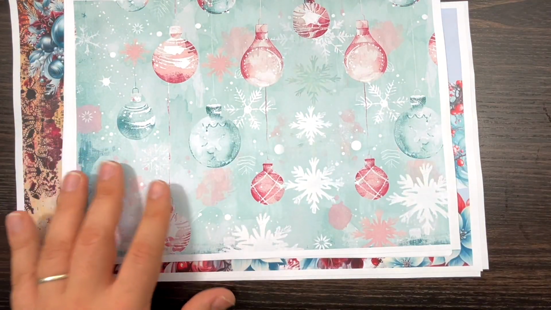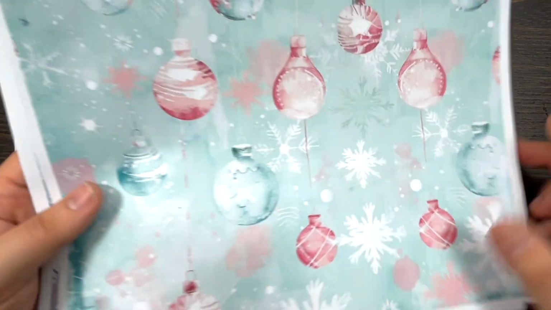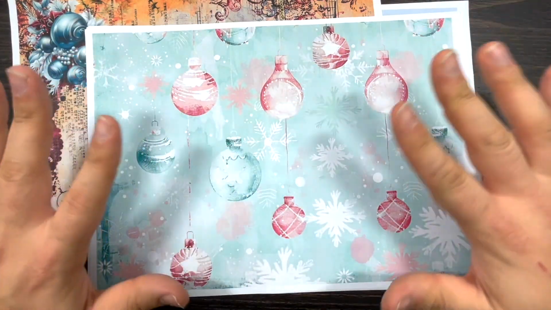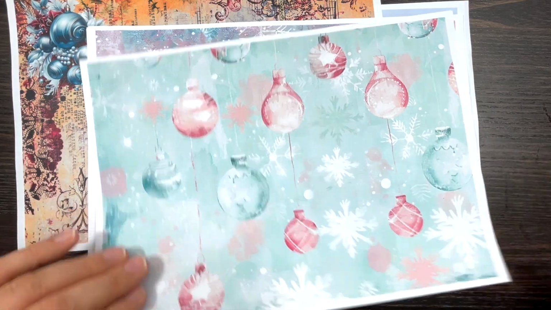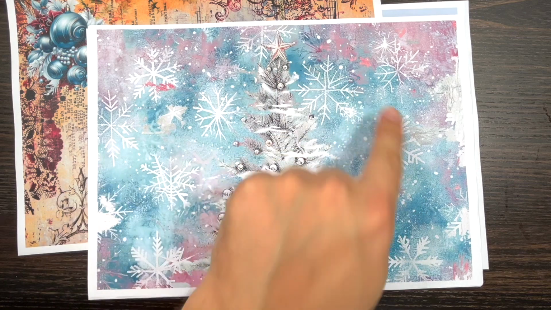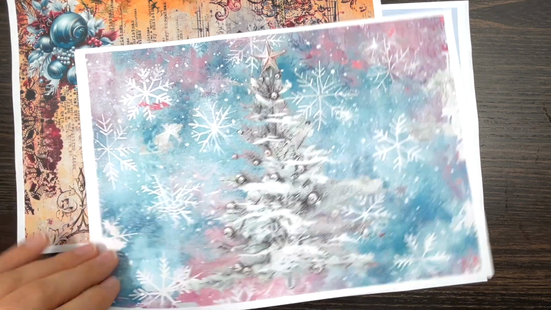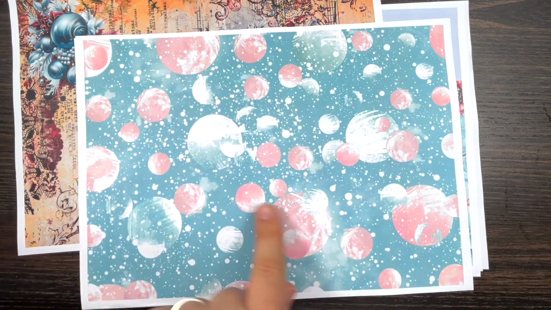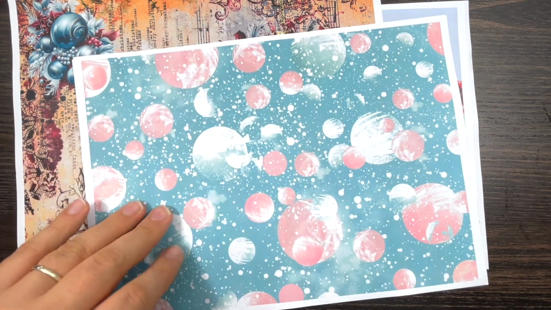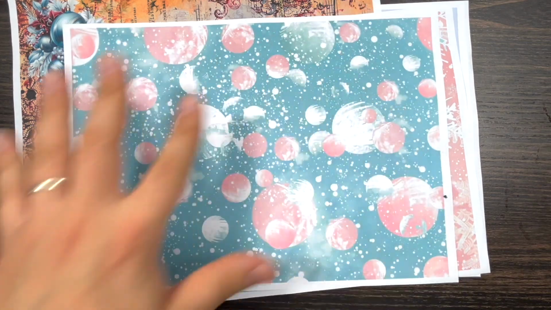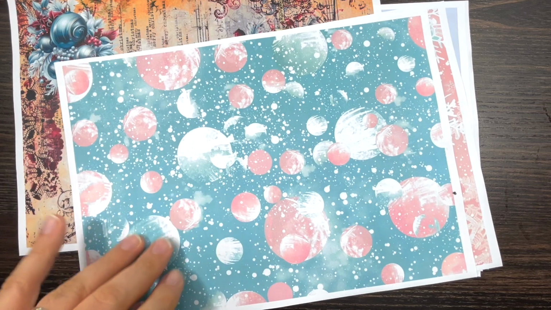The second pack is called Pastel Christmas. This is a very gentle, very soft, very calm Christmas paper. You get the one with the bubbles, one with the tree and the snowflakes, and then this little star. This one has the snowflakes and also the bubbles. And this can be used as a galaxy as well, if you do any project with planets and things like that.